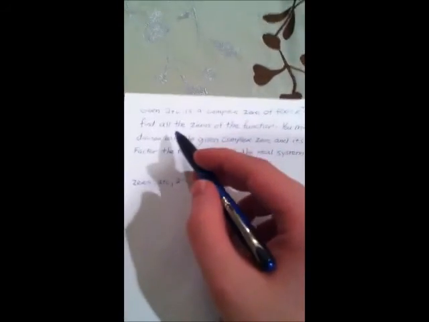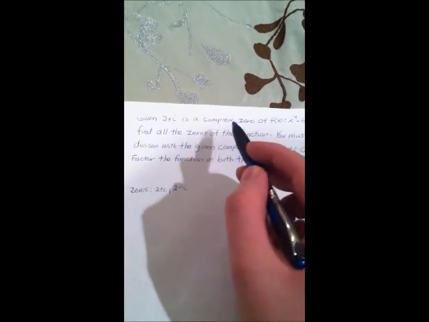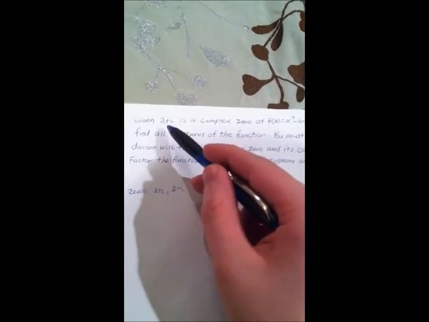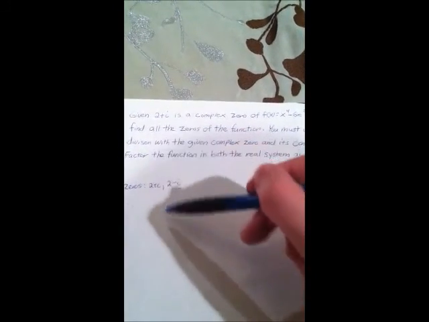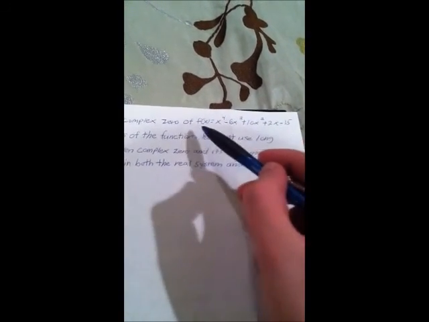So we are given that 2 plus i is a complex zero. While this 2 plus i is given, we look for the conjugate of 2 plus i, which is 2 minus i. So we have 2 zeros. And in this equation, we will have 4 zeros because the highest degree in this function is x to the fourth.